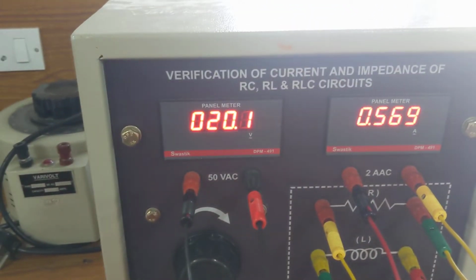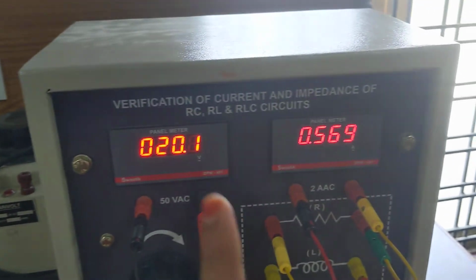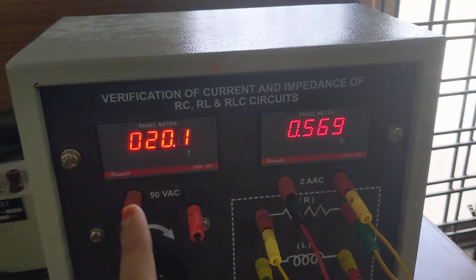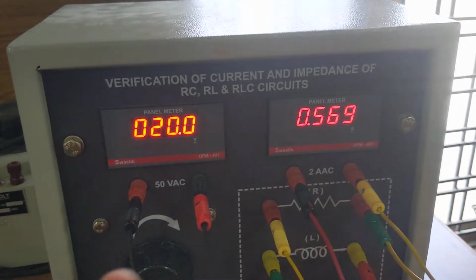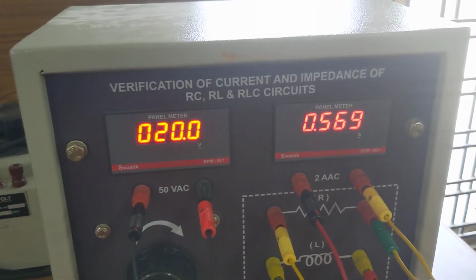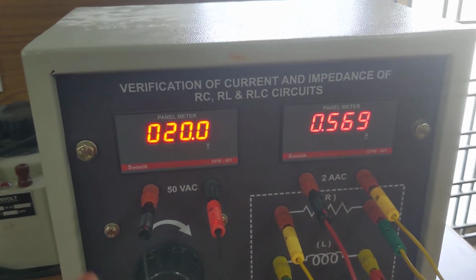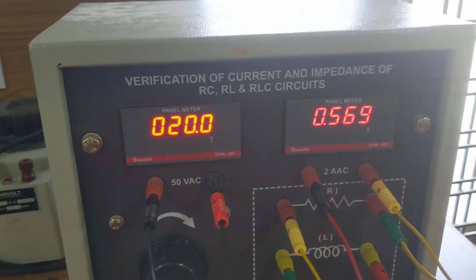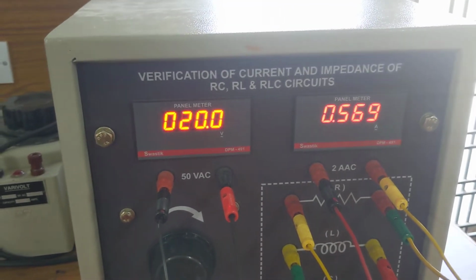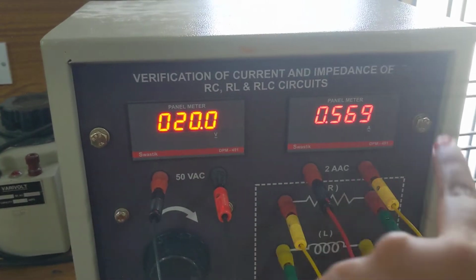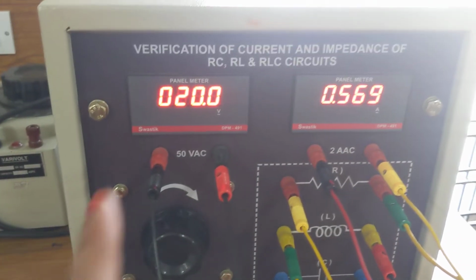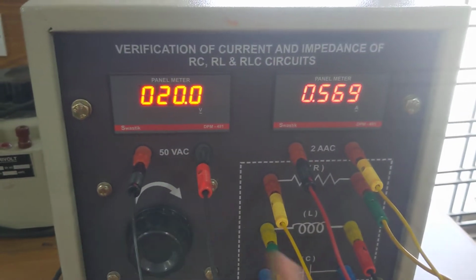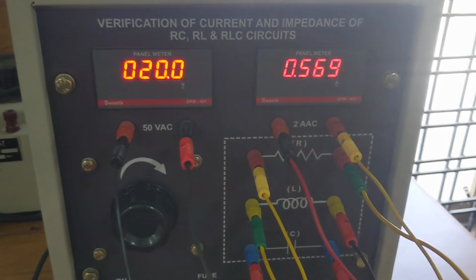Kindly observe here, for a given voltage, we are able to find out the current itself. We are not finding the impedance directly. From this we are supposed to find out the impedance. So Z equals V by I. We know the V and we know the I practically, so from this we are going to calculate. Kindly note these values for your RLC circuit.